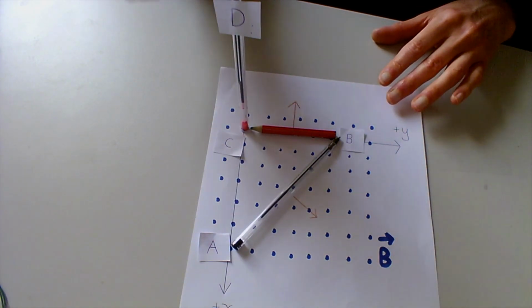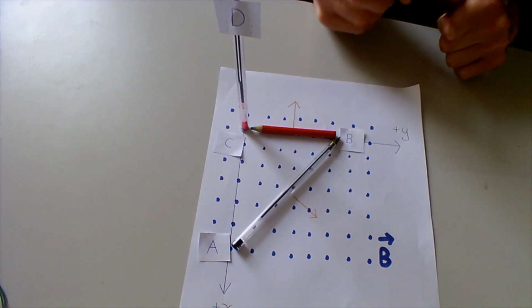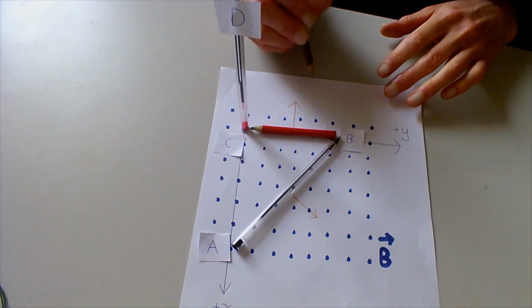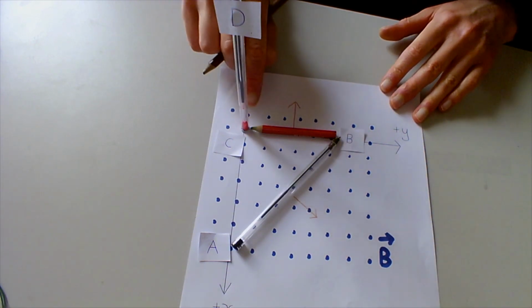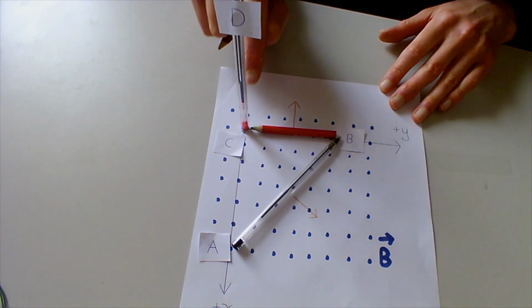Now this red pen here, this also has a current in it. However, remember that the magnetic field lines are coming perpendicularly out of the page. So that means that this section of the wire here is going to be parallel to the magnetic field. So this is not going to be experiencing any force at all. There's no magnetic force on this wire because it is parallel to the field.